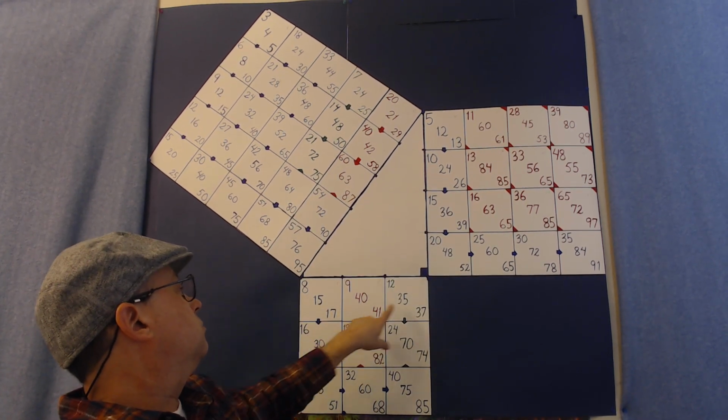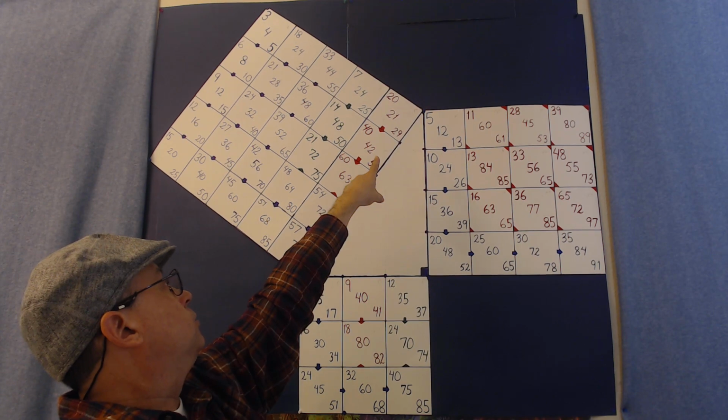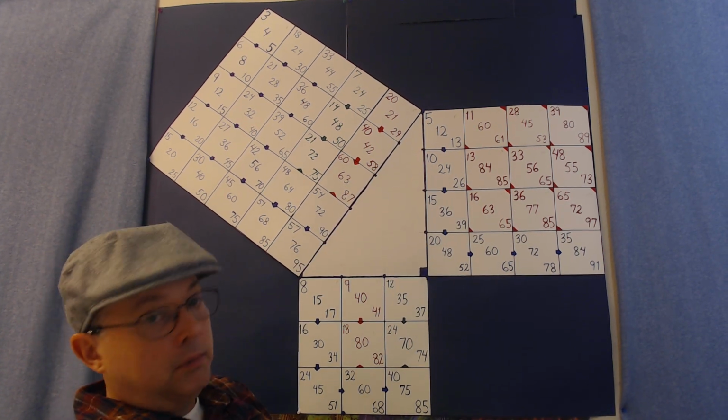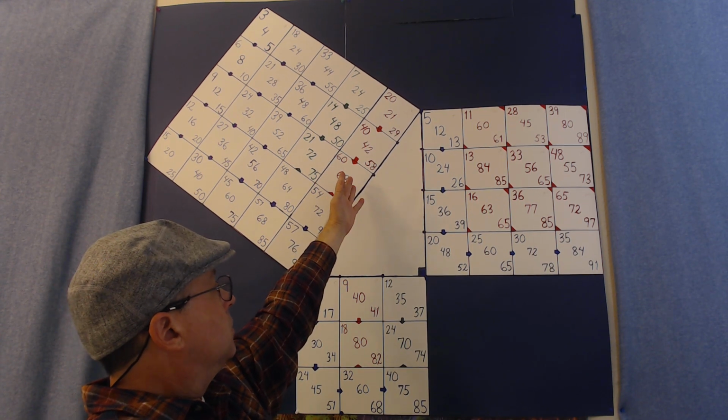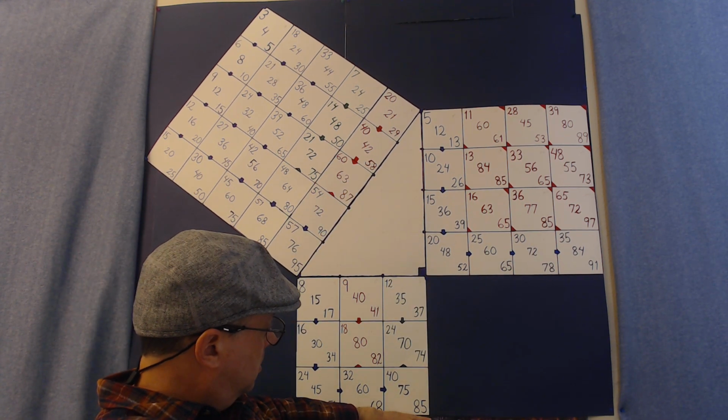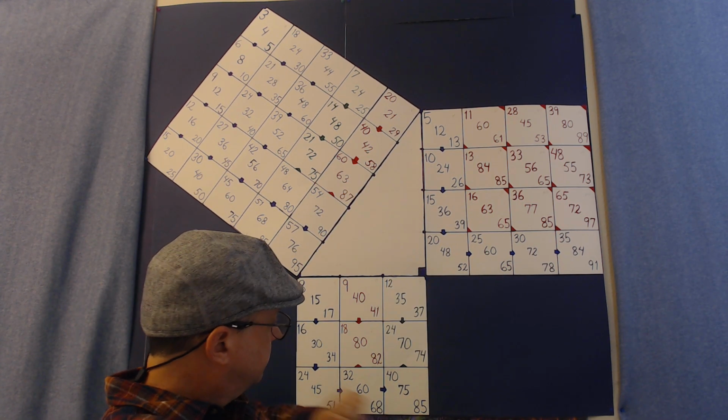And then this one, and this one, and this one, and then the 20, 21, 29. Those are all the primitives that have family members where the family members are under 100.